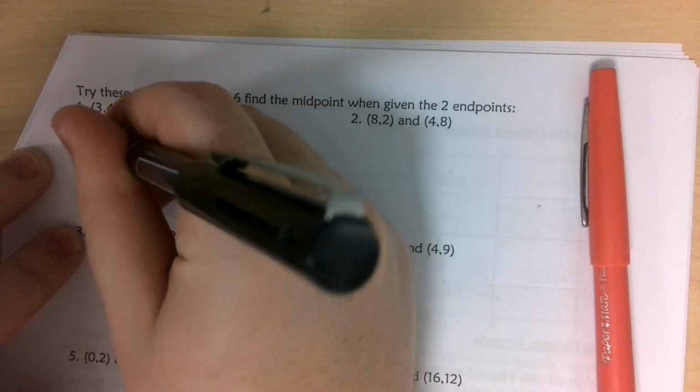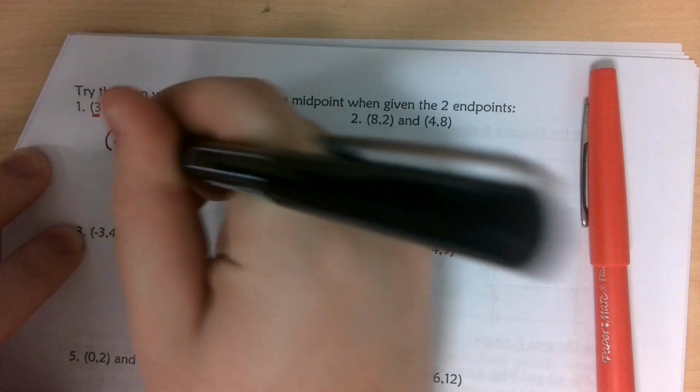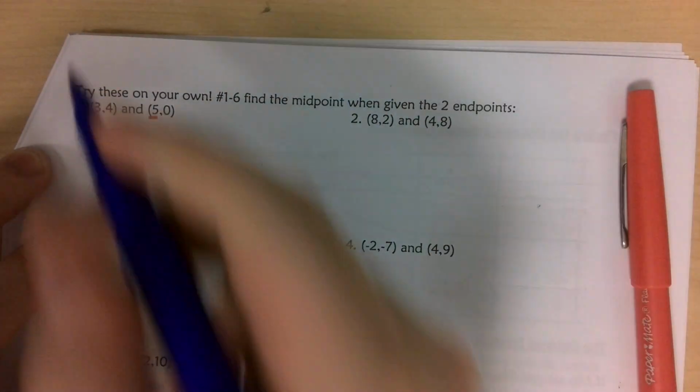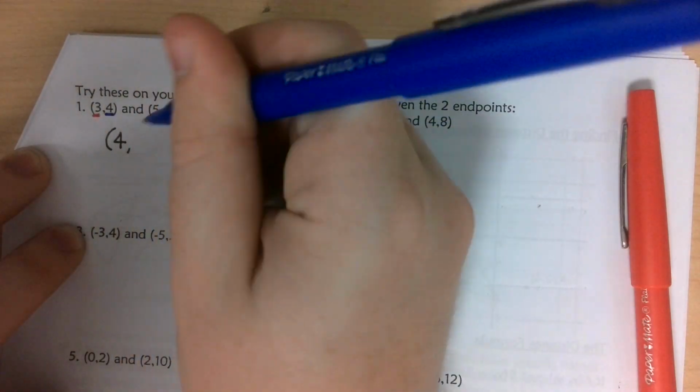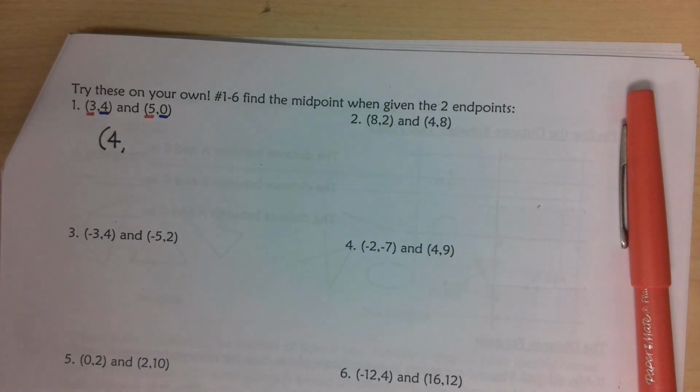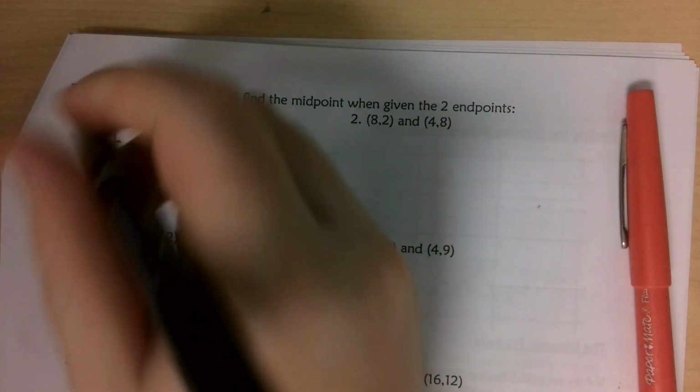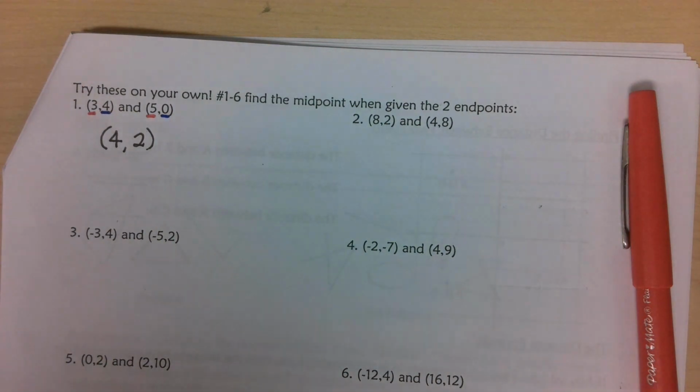We know that that's just going to be 4. And it's super simple to find the middle of 4 and 0, too. What's halfway between 4 and 0? Well, that's 2. Just like that, in an instant, we were done. We had already solved the problem.